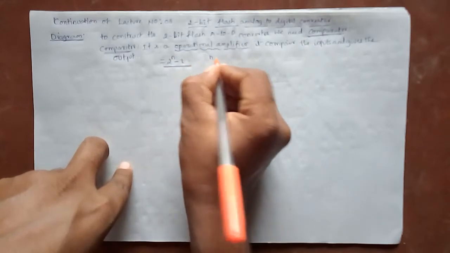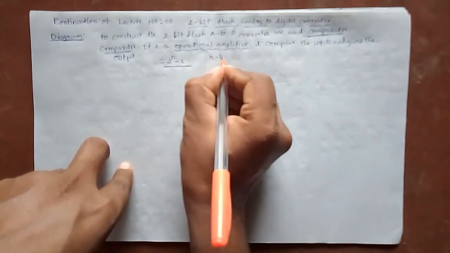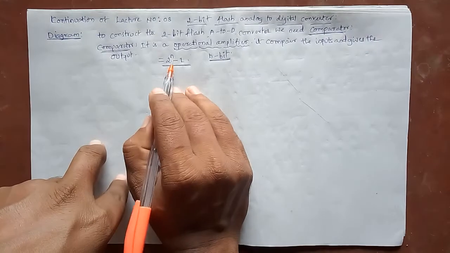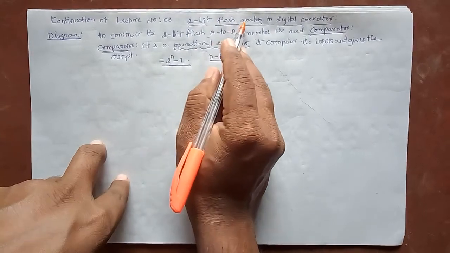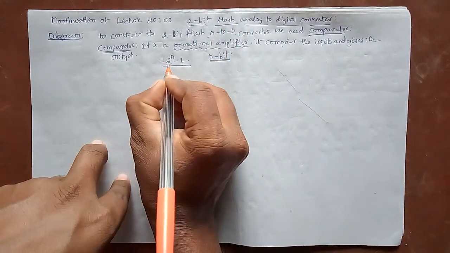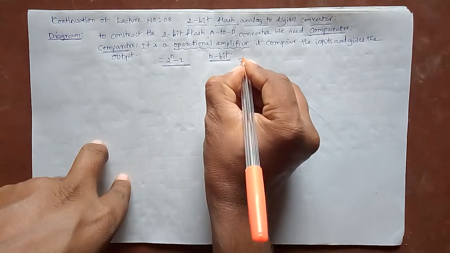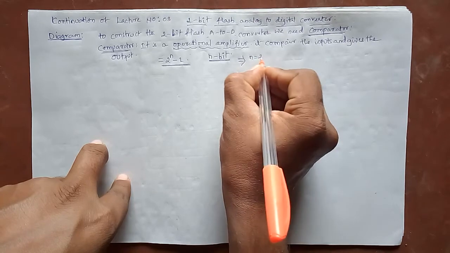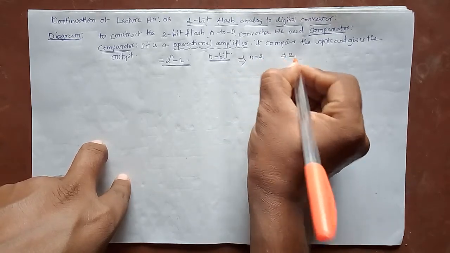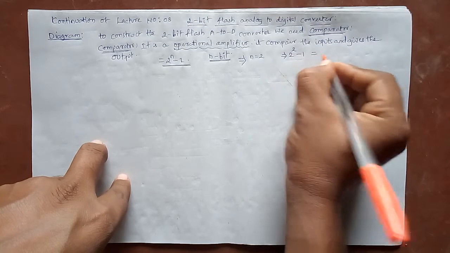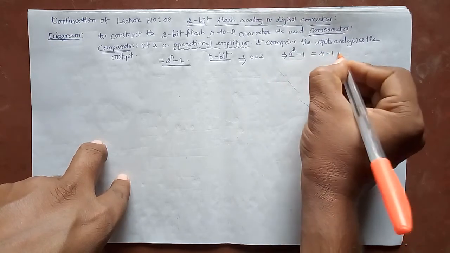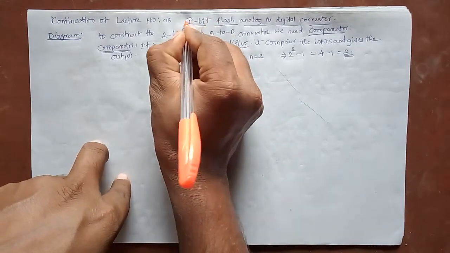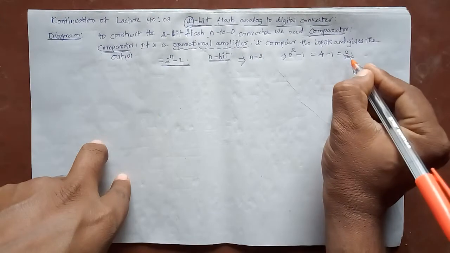In this formula, n is the number of bits. Substituting for a 2-bit flash analog to digital converter, the comparators required are, substitute n equal to 2 here. For n equal to 2 we get 2 raised to 2 minus 1, that is 2 raised to 2 is 4, minus 1 is 3. To construct the 2-bit flash converter, the comparators required are 3.